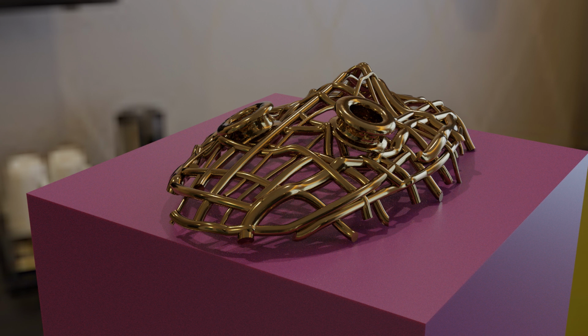Using these environment textures is a very efficient way of illuminating. It produces very realistic illumination and reflections, so ideal for a situation like this.